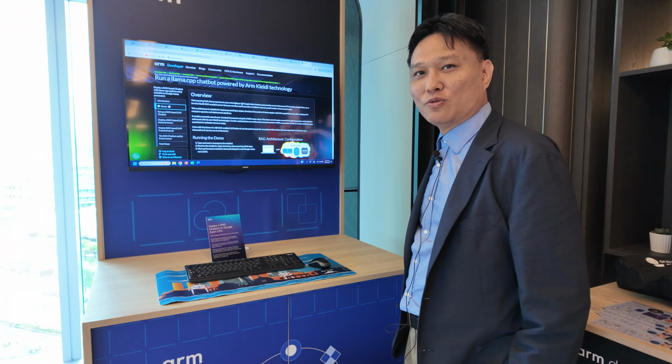But currently our focus is still on the CPU, because when developers are building a third-party app, the CPU is the most general and the easiest to write code for, to compile, to debug. So the CPU is currently our main focus with Kleidi AI to do the acceleration, because it is easier for developers to use. For the GPU, currently we are still focusing on the gaming experience.